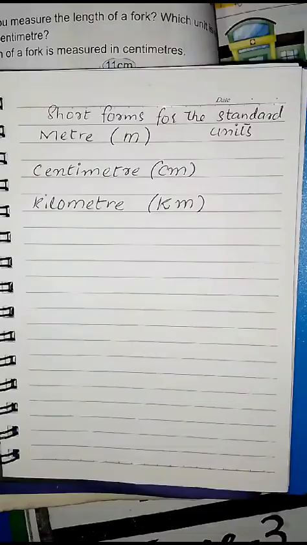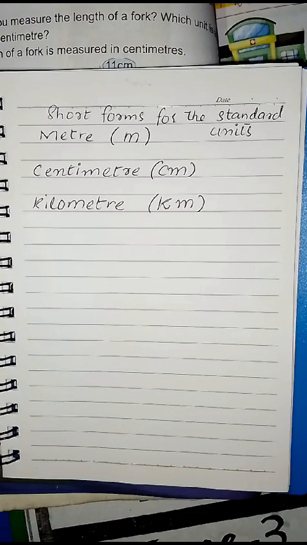Students, have you seen the short forms for the standard units of length? For the meter, the short form is a small letter m. cm is the short form of centimeter and km represents the kilometer.